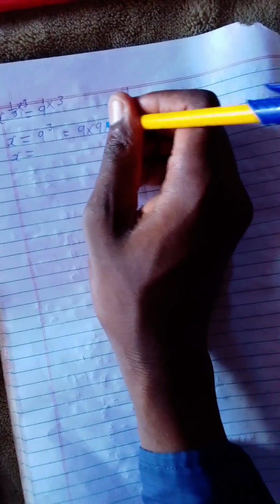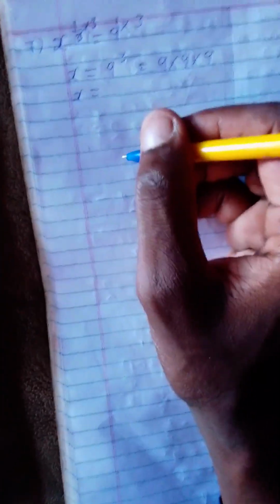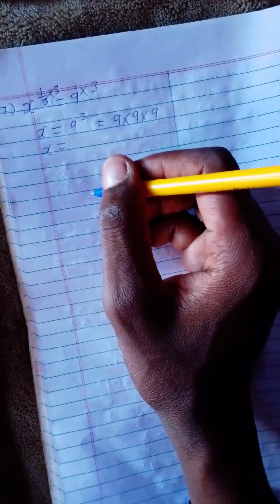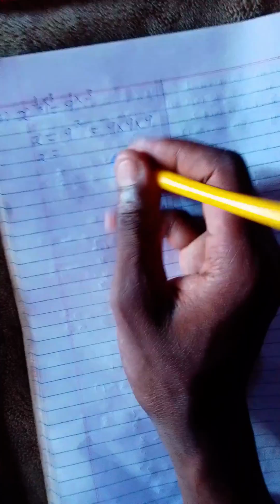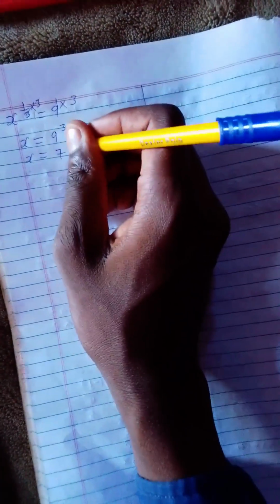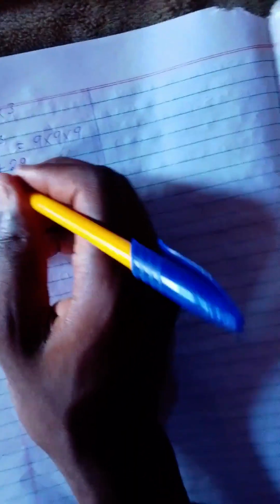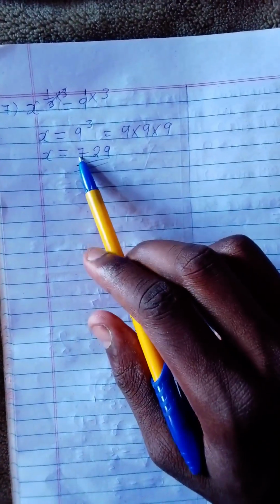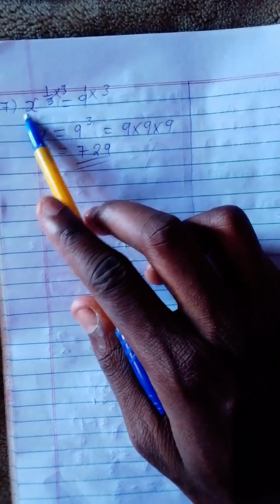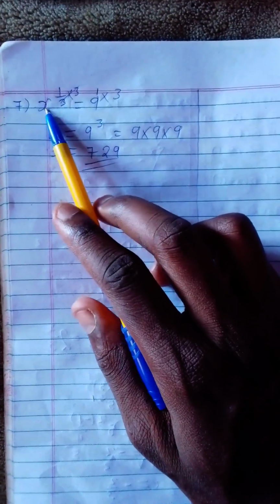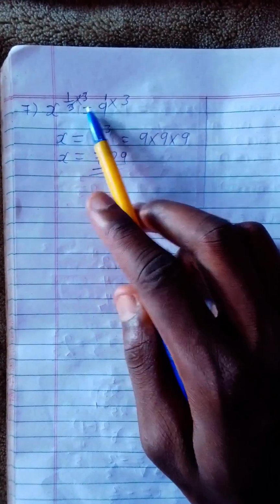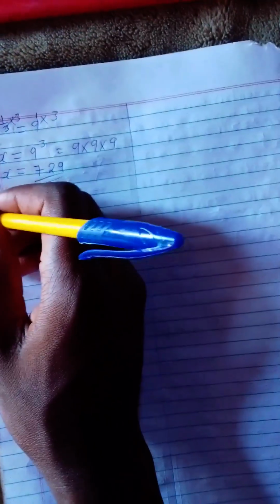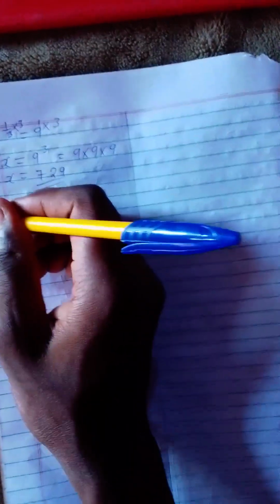So 9 to the power 3 means 9 times 9 times 9. So 9 times 9 is 81, and then 81 times 9 is going to be 729. So your final answer is 729. You can prove it by doing this. You can put 729 there for x, then it will mean the cube root of 729. The cube root of 729 is 9. So this confirms that this is the correct answer. So question 7 is done. Let's go to the last one, question 8.